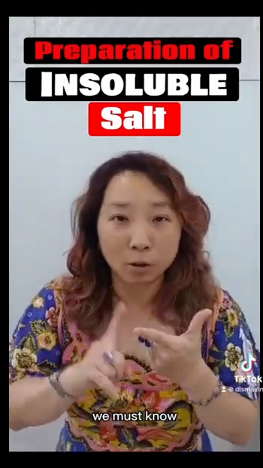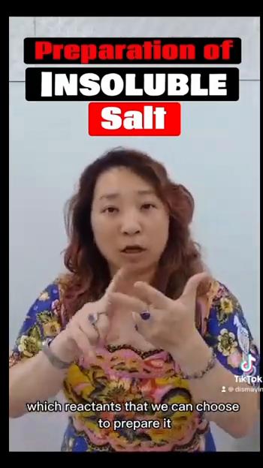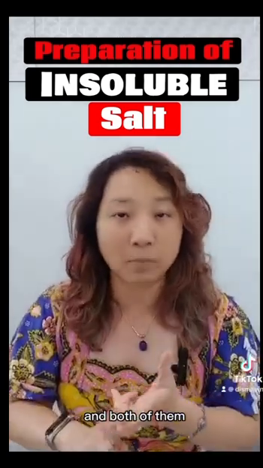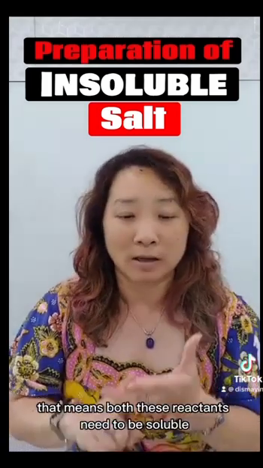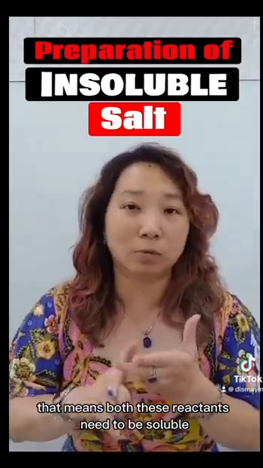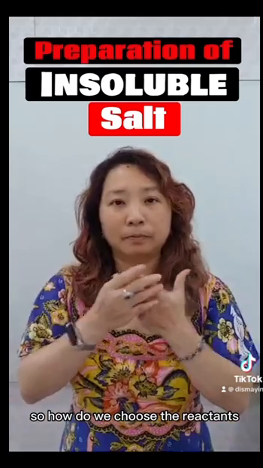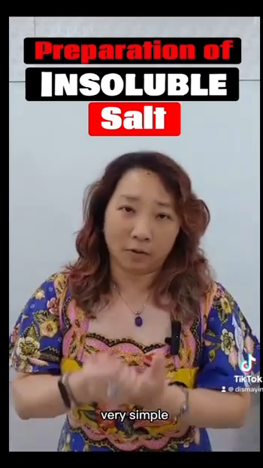Second thing, we must know which reactants we can choose to prepare it, and both of them need to be present in the form of solutions. That means both these reactants need to be soluble. So, how do we choose the reactants? Very simple.